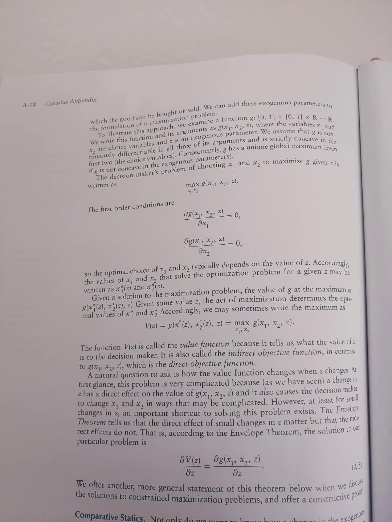Indirect objective functions, and the envelope theorem. Economic problems generally involve choice variables that are under the control of a person or a firm, such as how much good to buy or produce.